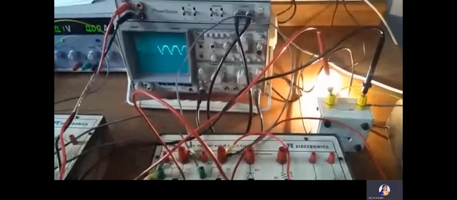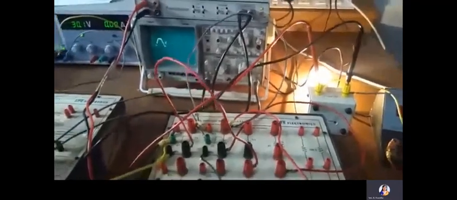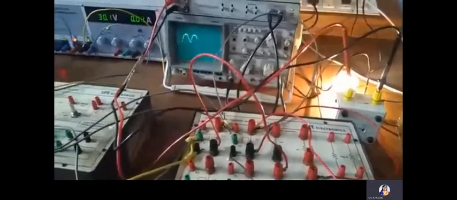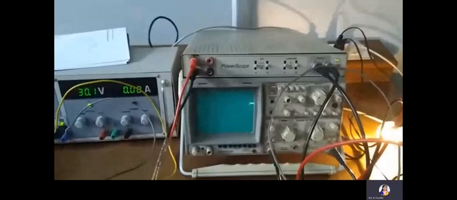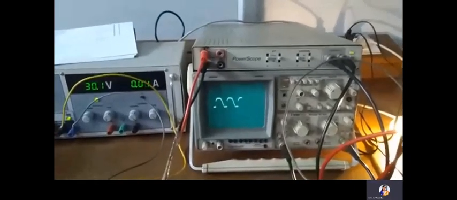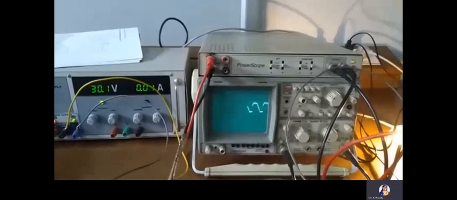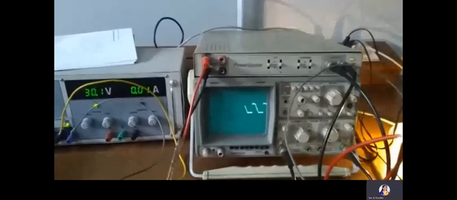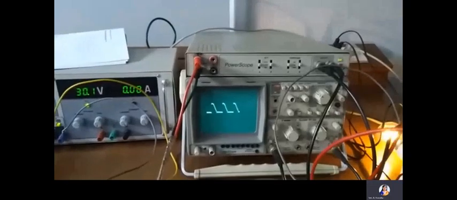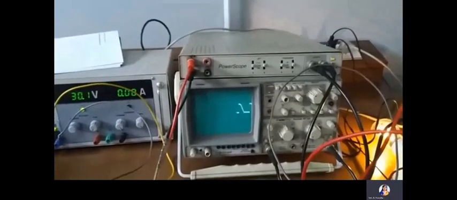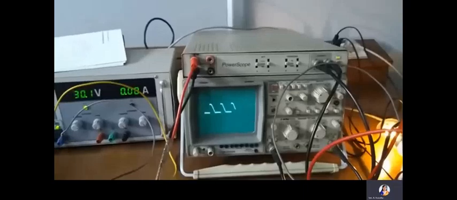At that point, you can observe the waveform and you need to measure the voltage across load using multimeter. Now let me show you the variation in alpha. You can vary the alpha further. Now the alpha is covering two divisions, that is 36 degrees. Alpha is equal to 36 degrees now, and this is the waveform for alpha equal to 90 degree. You have to draw this waveform for alpha equal to 90 degree.